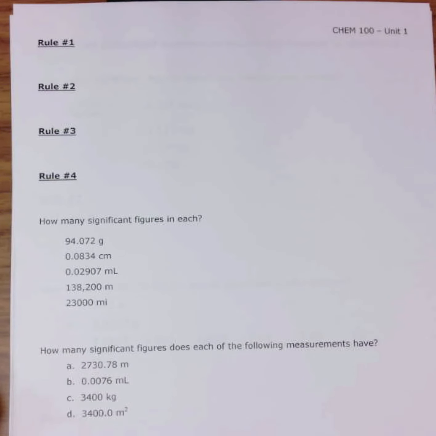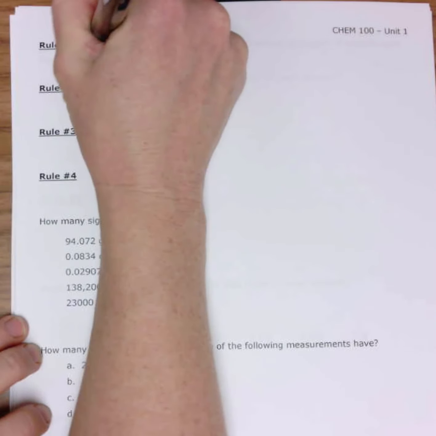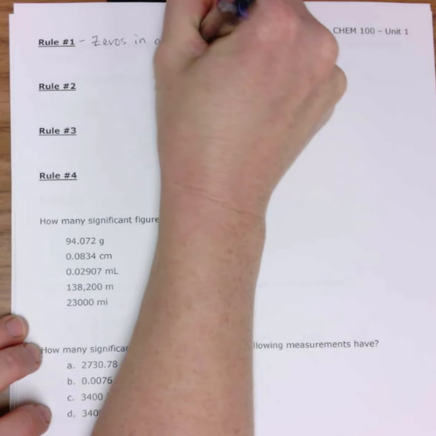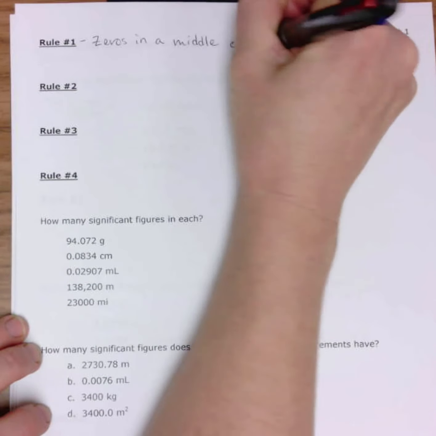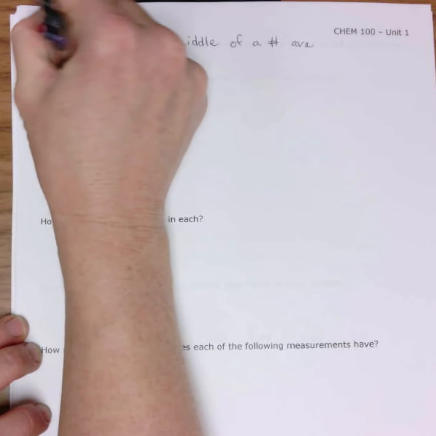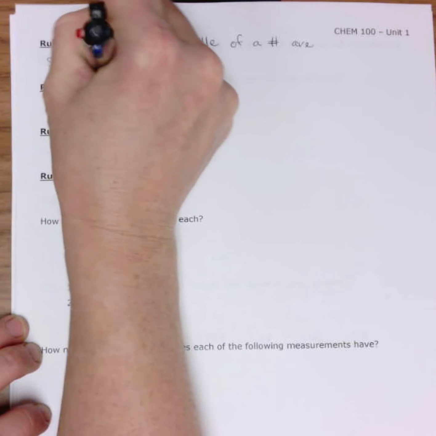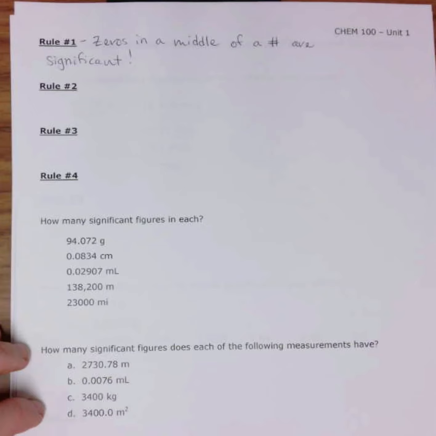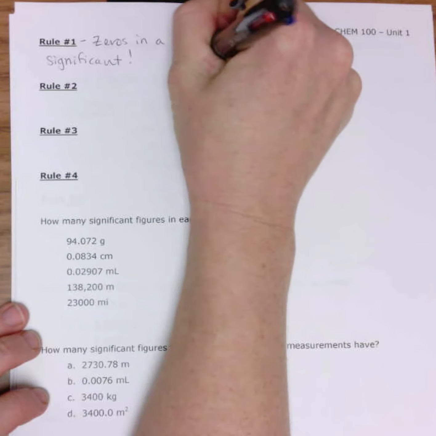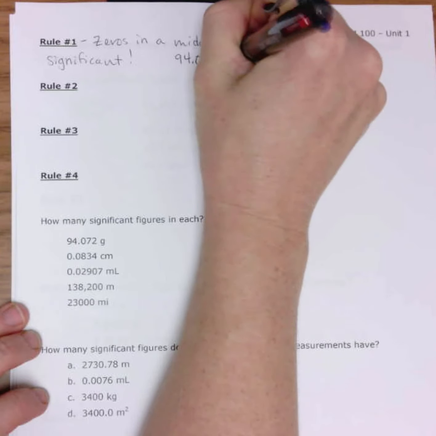Okay, so rule number 1. Zeros in the middle of a number are significant. So it's 94.072 grams.